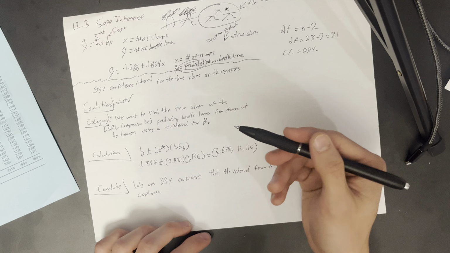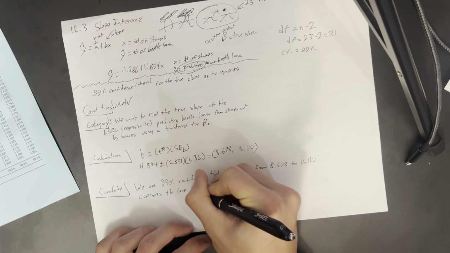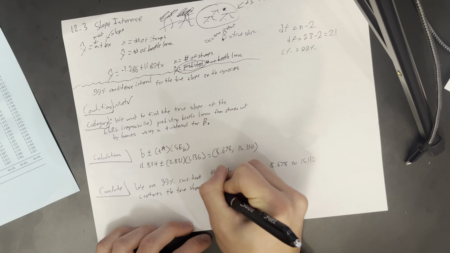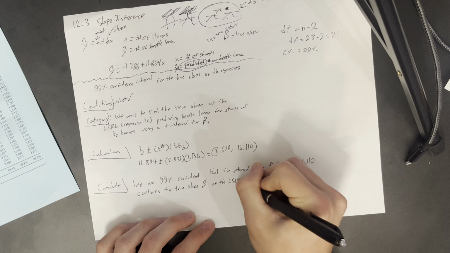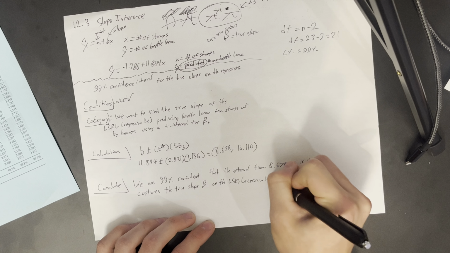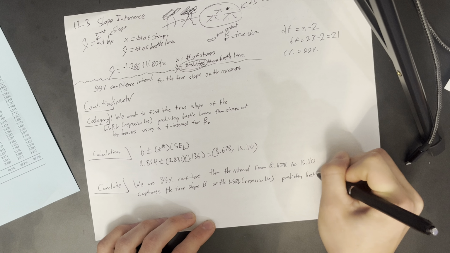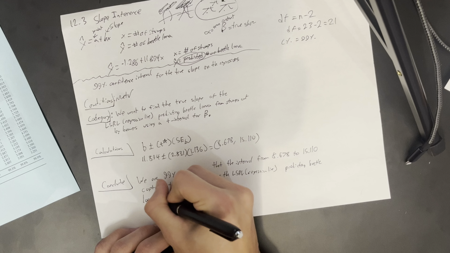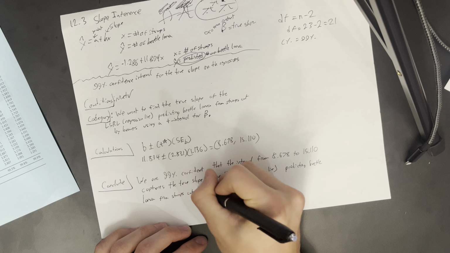That's a sorority letter, the Greek letter. Captures the true slope, beta, of the LSRL regression line predicting beetle larvae from stumps cut by beavers.